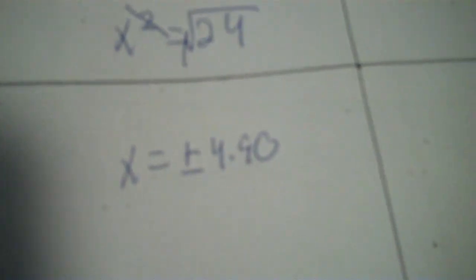Now, what number times itself is 24? That's a good question. You take that out, second square root the other side. It's positive, negative. So I find the square root of the value 24. 4.9, just put 4.90, please, or 4.9. So 4.90 or negative 4.90.